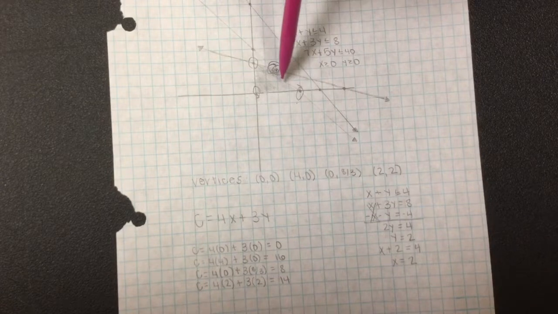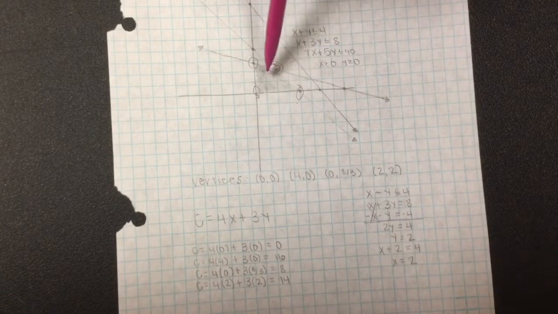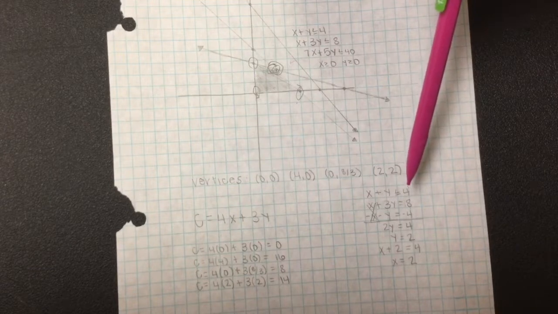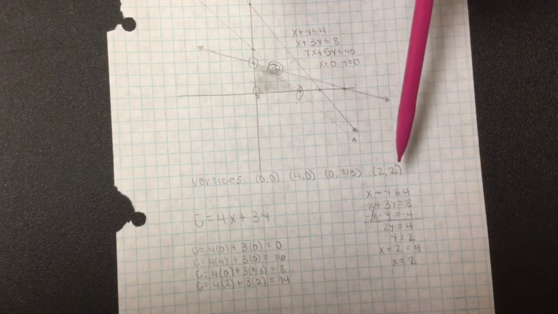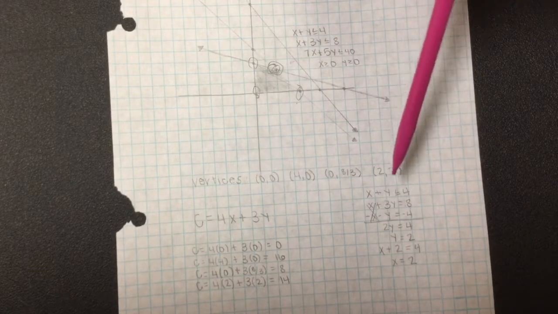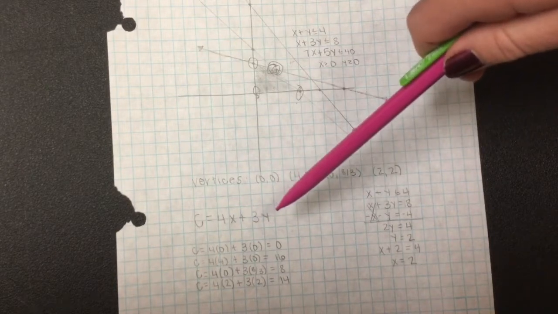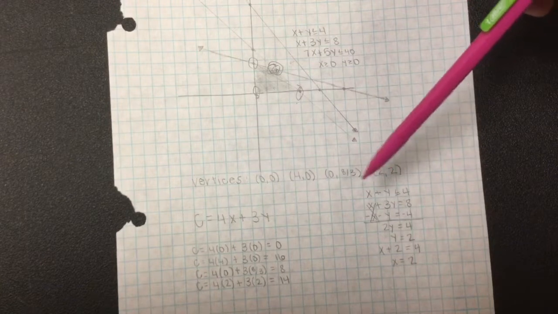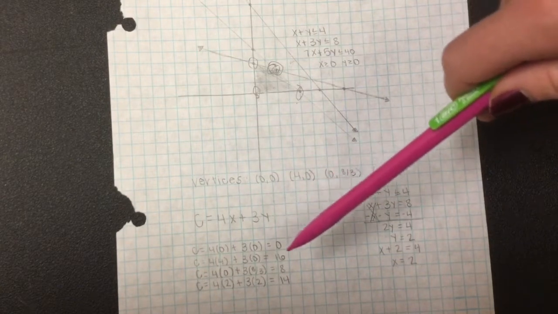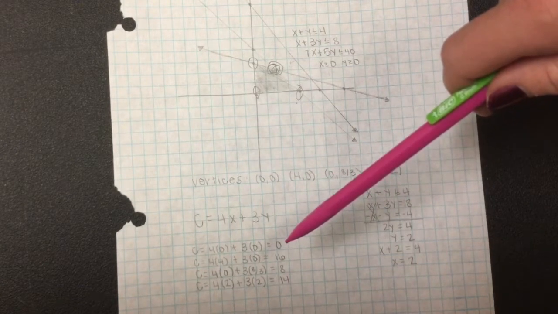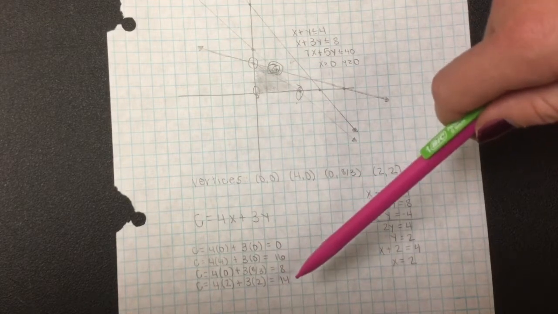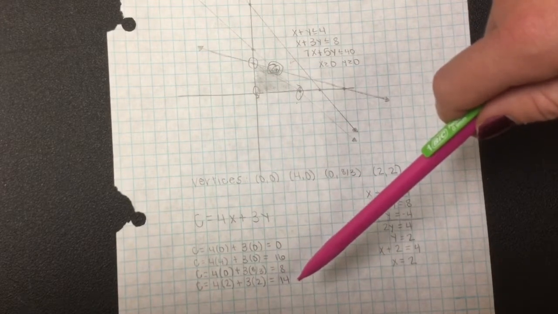Then for this one, since it wasn't directly on any of the lines for us, we used elimination with the two equations of the line to find out that the last vertex was 2, 2. After that, we took the C equals and plugged in all of our vertices into that equation to find the best deal for the $15 that he had. So we found out that for $14 you could get 2 pumpkins and 2 squash.